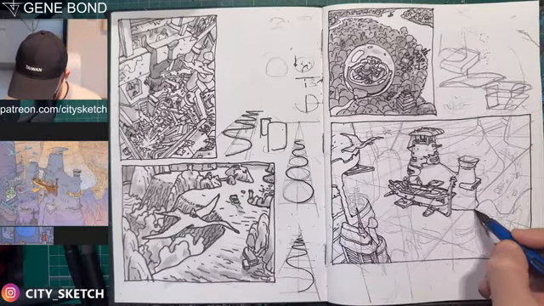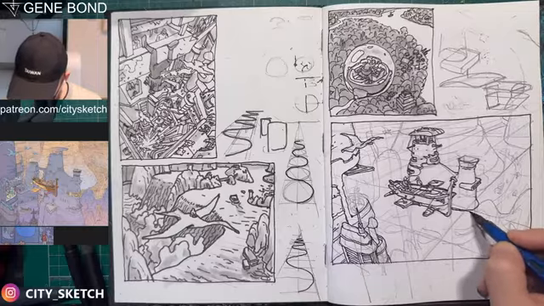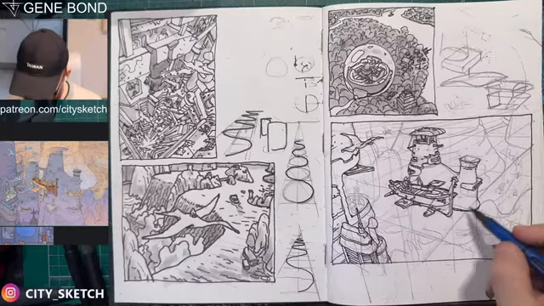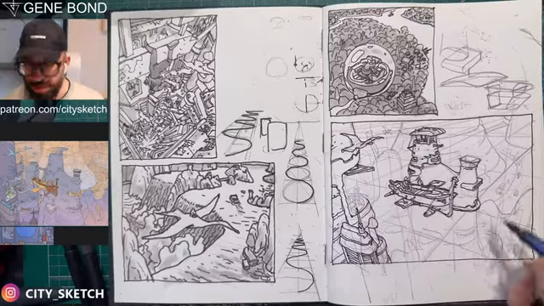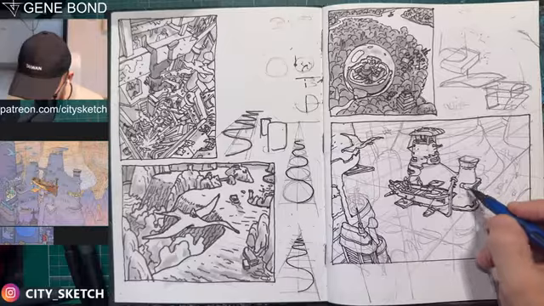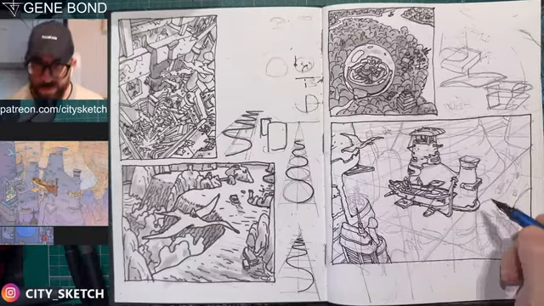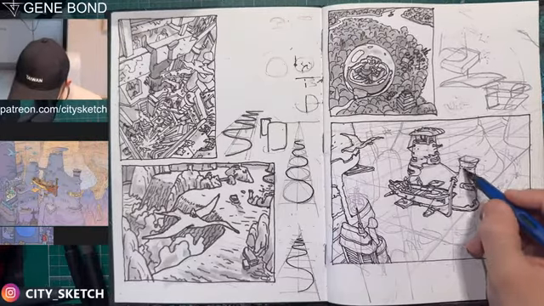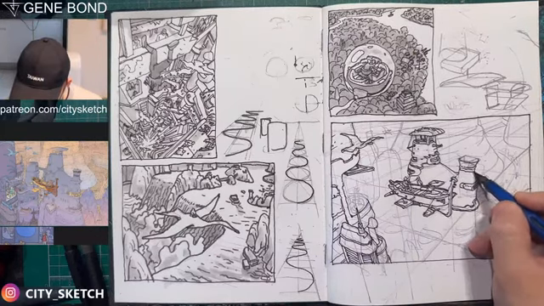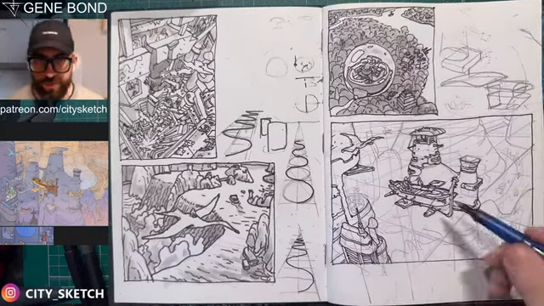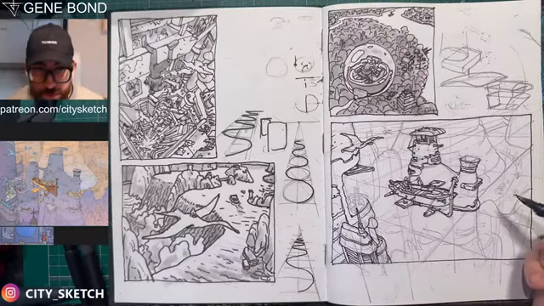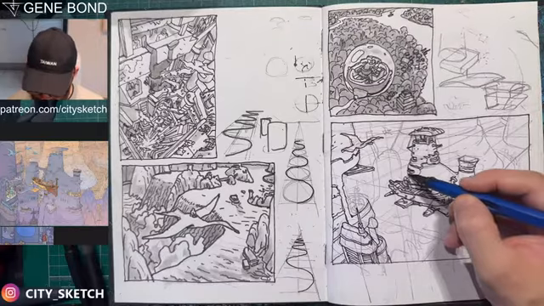Here I changed the proportion a little. Like I said before, I don't totally follow all proportions. I'm rebuilding, making my variation.